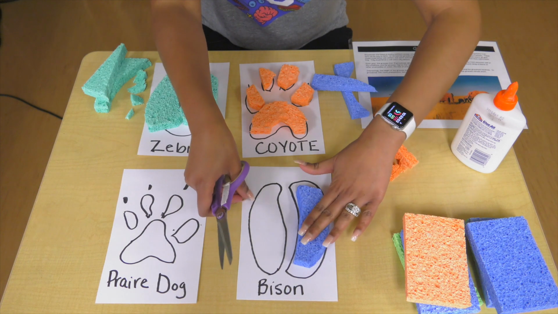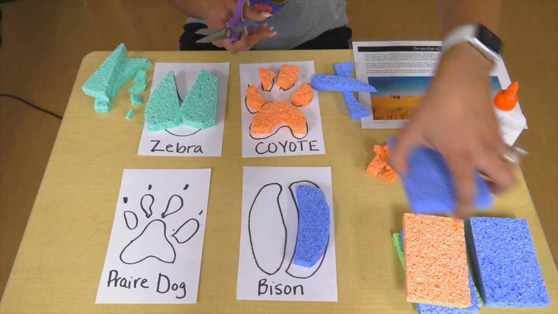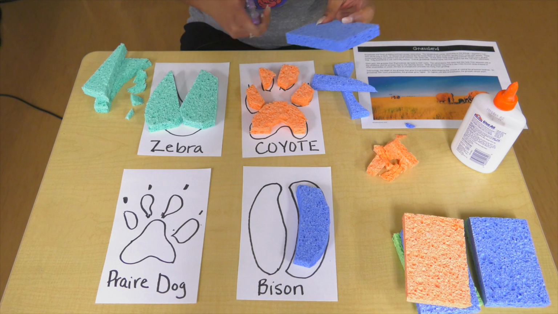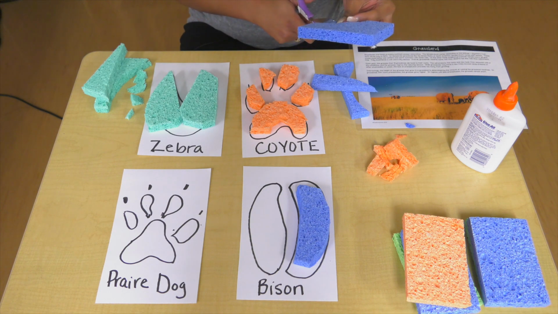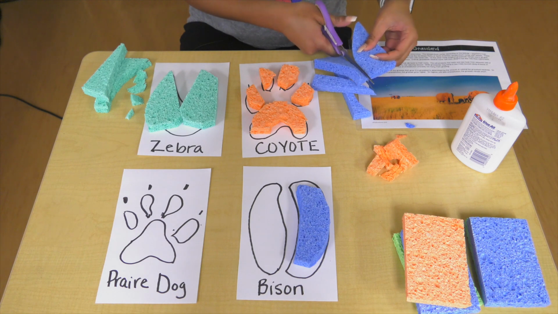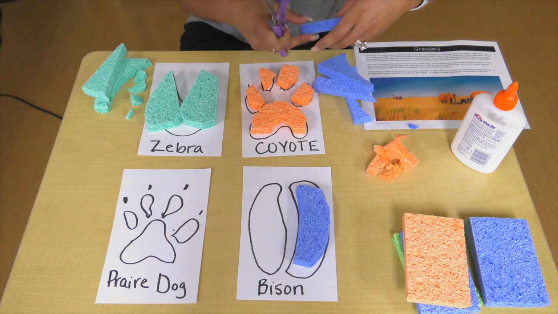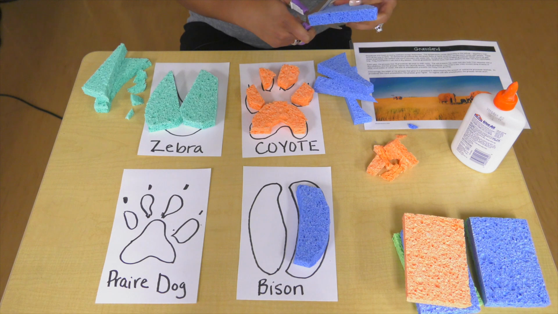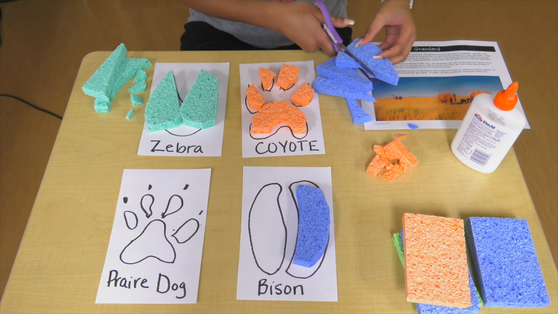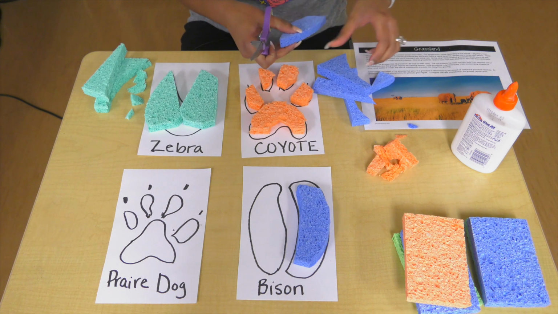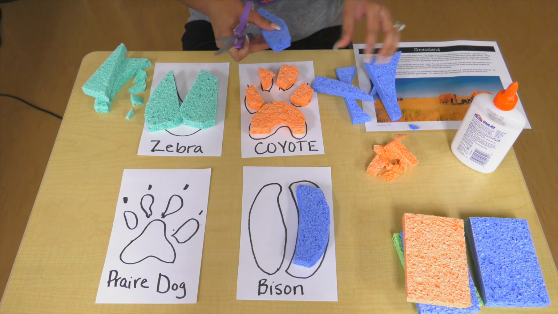I think so. Let's cut another one just so we can fit the other part. Remember, depending on the size of the animal, that's how large or how small the animal track may be, the footprint.